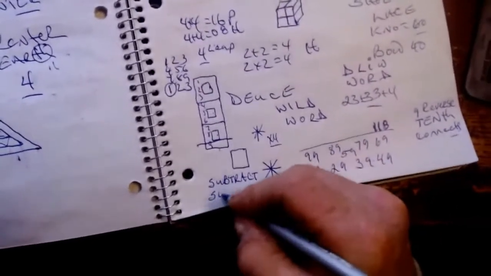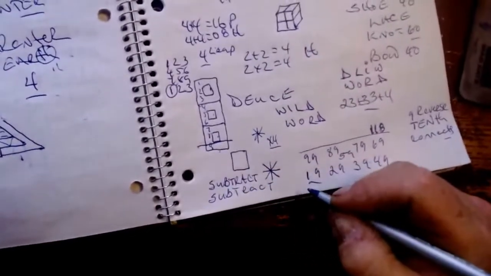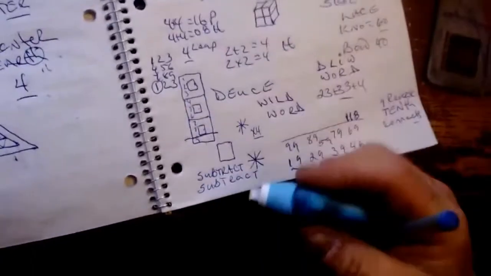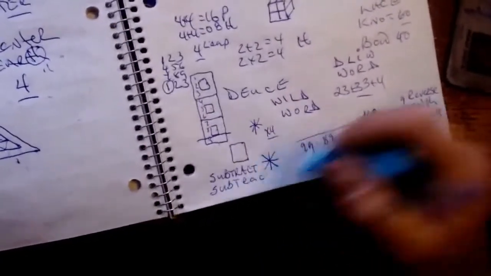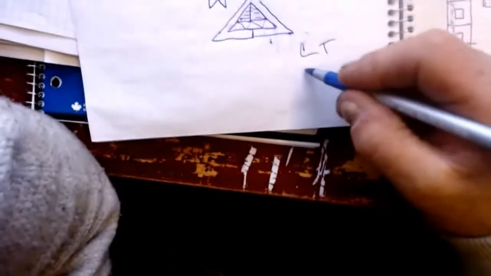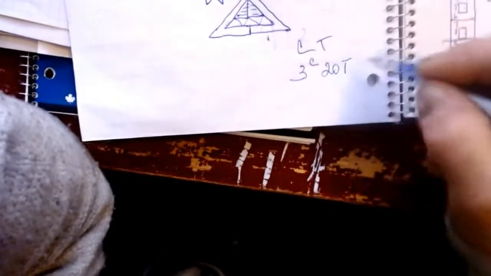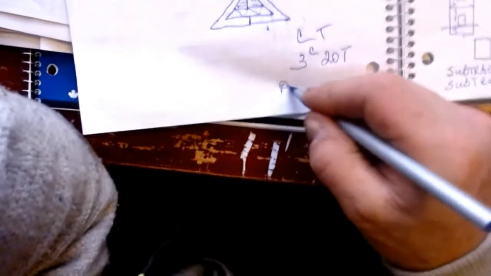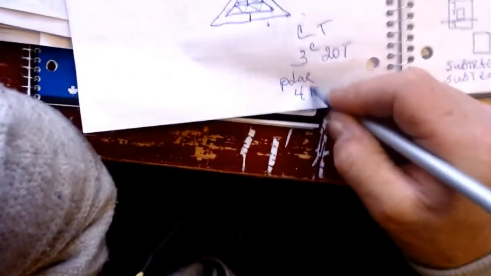Or how about subtract? That's what I just wrote. Or subtract without the T. I don't want to put the... okay, but that's ironic, because C and T is, this is 3C and this is 20T. And what's ironic is before the polar set in, which comes at 4D.